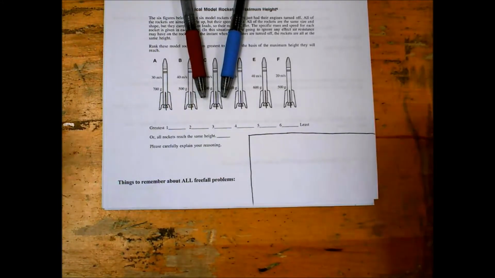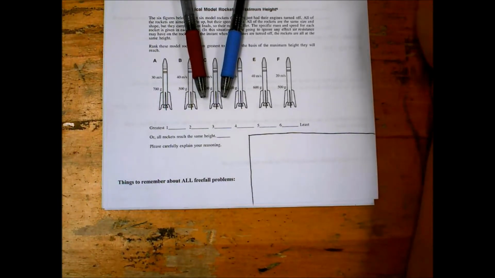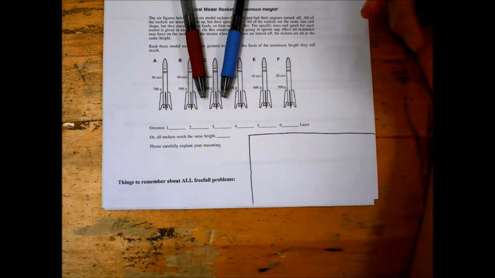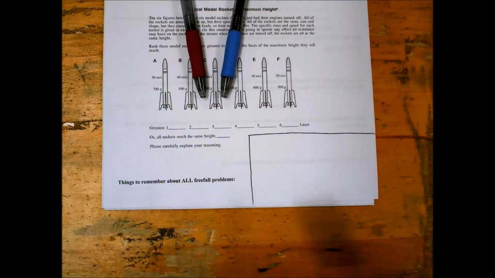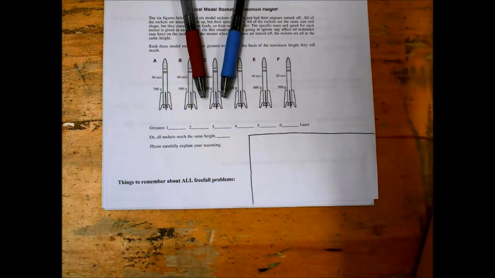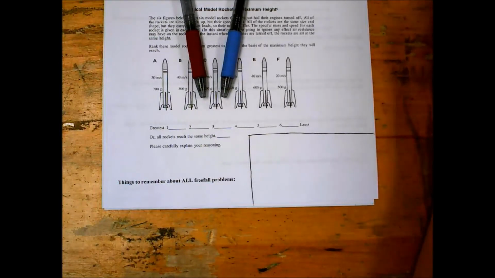Okay, this is a typical free fall problem here. Before we do it, it's actually on the other side, but things to remember about all free fall problems. Okay, what do we know about all free fall problems that we can apply?